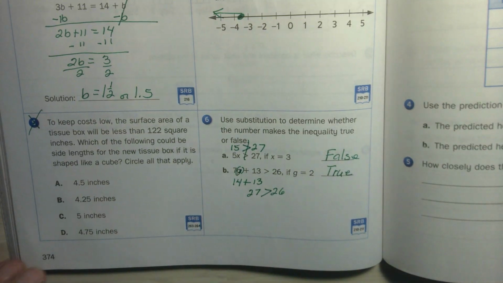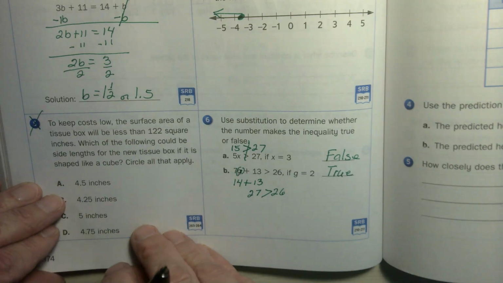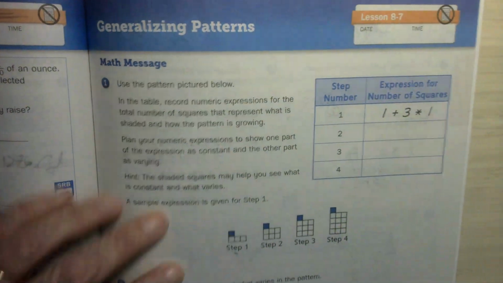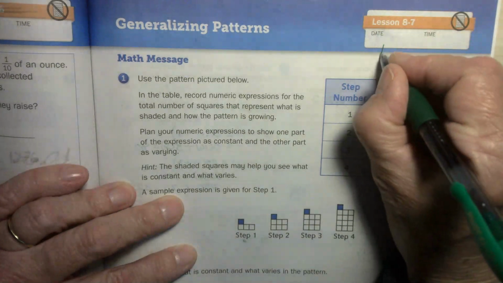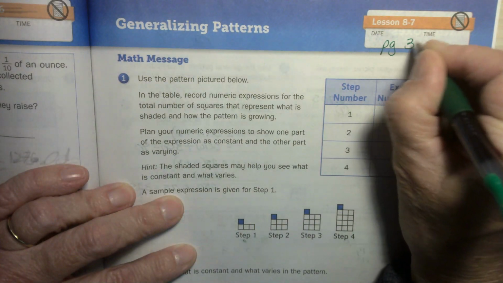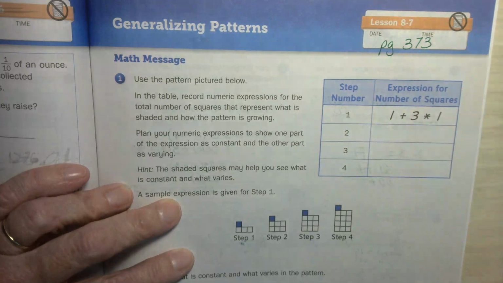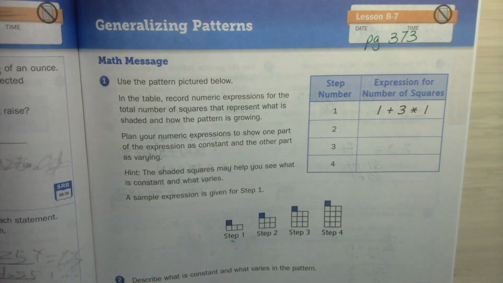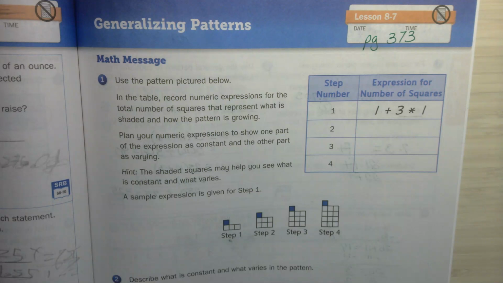Now we're going to turn back. We're going to go backwards. We're going to do our math journal, page 373. Page 373. I like how most of you are making good choices.